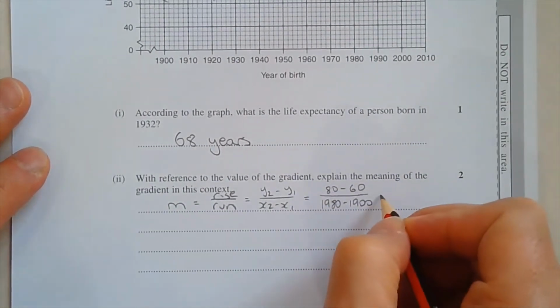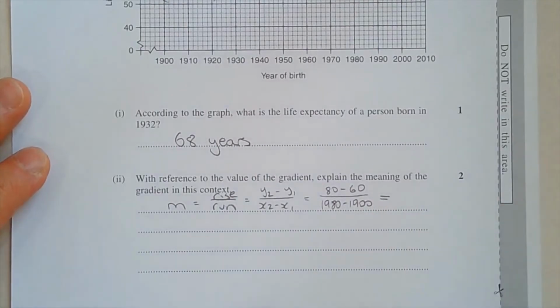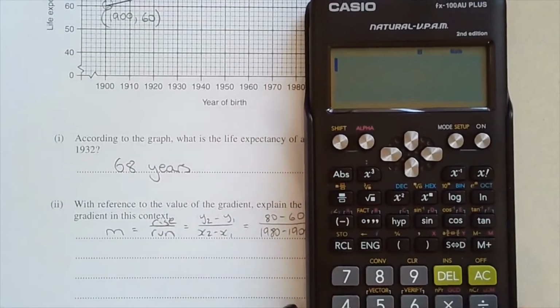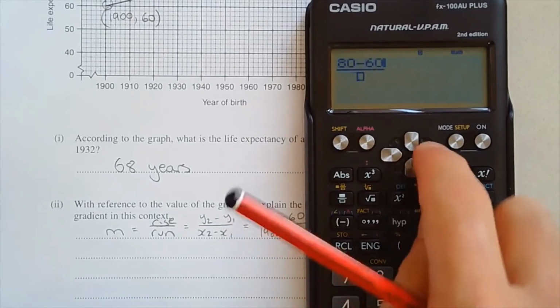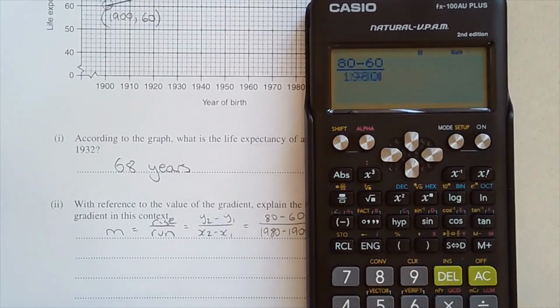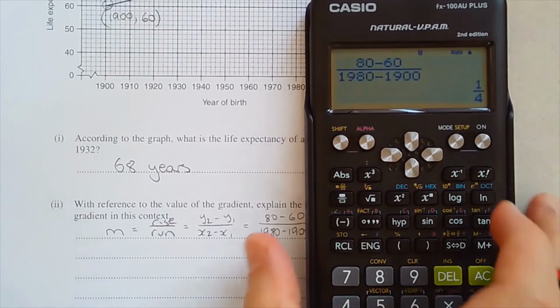And that's equal to, let's work this one out quickly, 80 minus 60 over 1980 minus 1900, and we get 1/4.